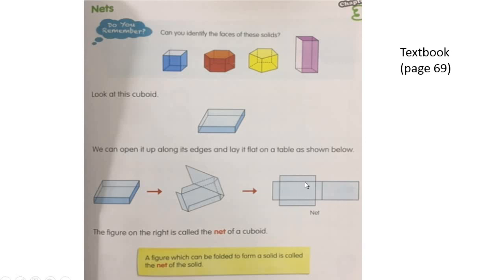As you see here, you can see many faces. I have this one, it's a rectangle, so too many rectangle faces. So all these together, if you fold them together as you see here, it will make the 3D shape. If you fold it together and that will make a 3D shape, you can call it a net.